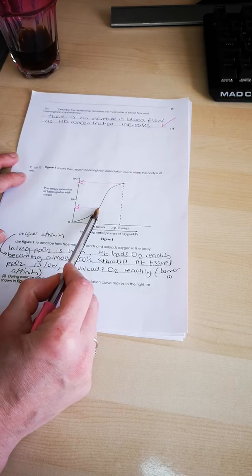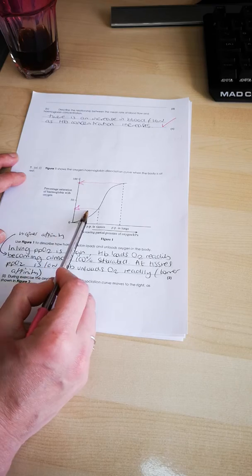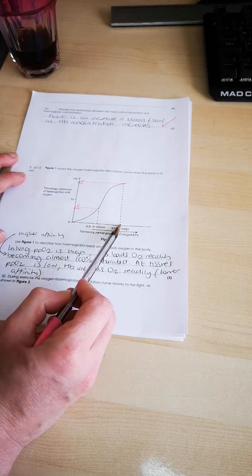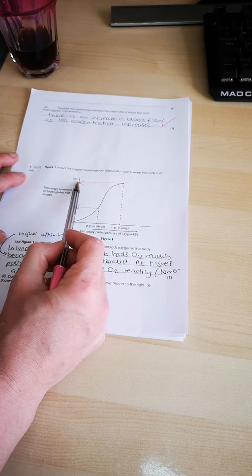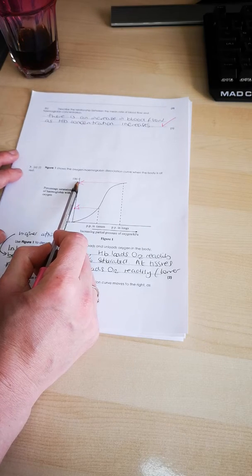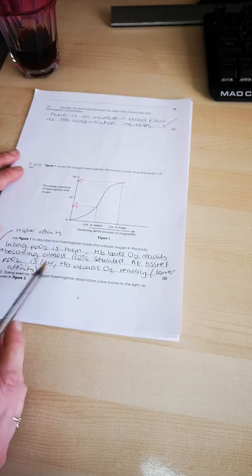So at the tissues where the partial pressure of oxygen is low, saturation is low, so there's a lower affinity. Our hemoglobin's got a lower affinity for oxygen. When the partial pressure is high, like in the lungs, we can see a high saturation telling us that hemoglobin's got a high affinity for oxygen. So it's just writing that in words really.